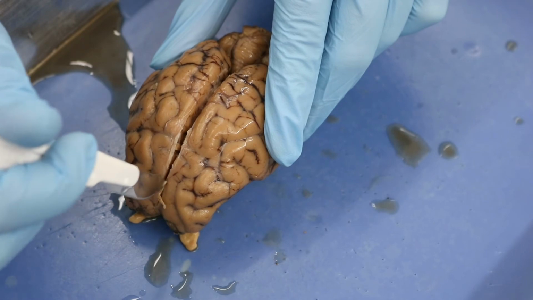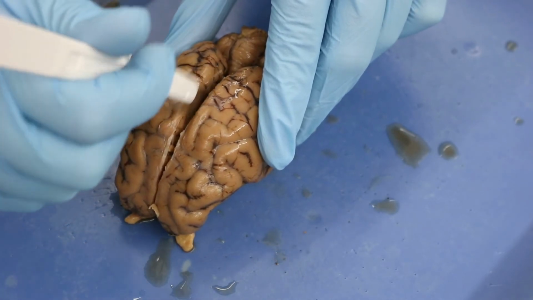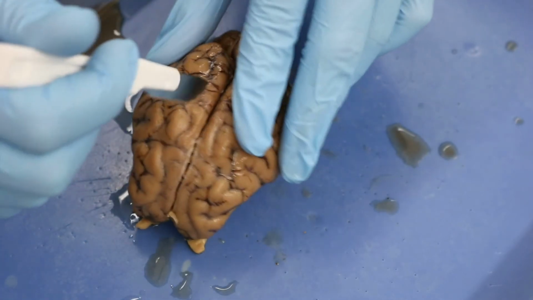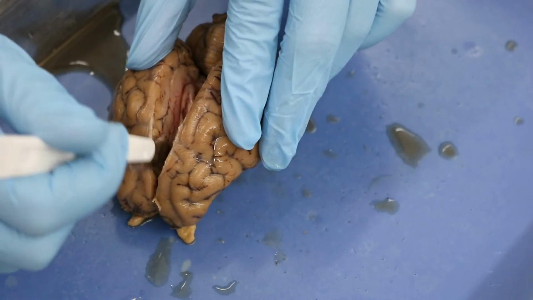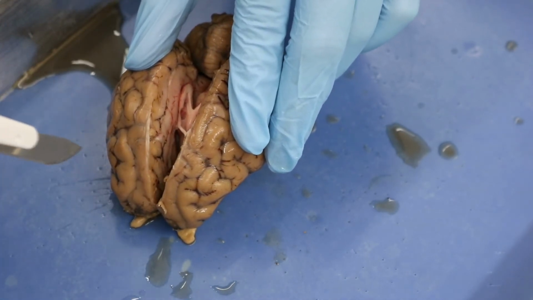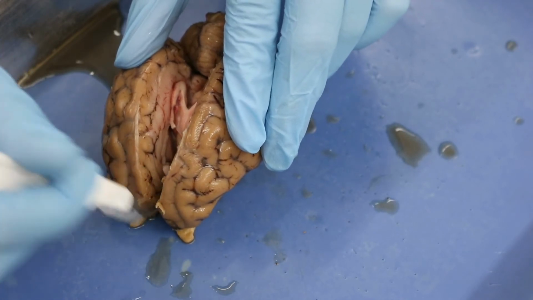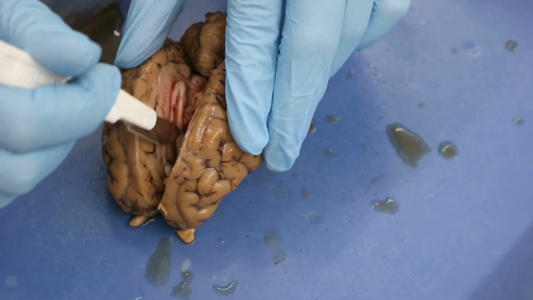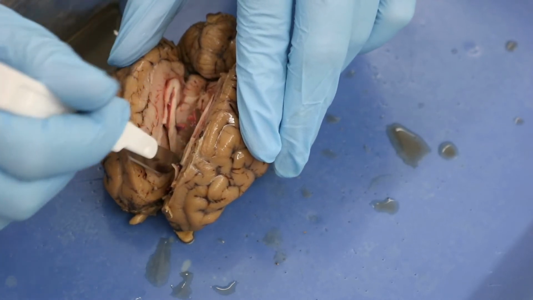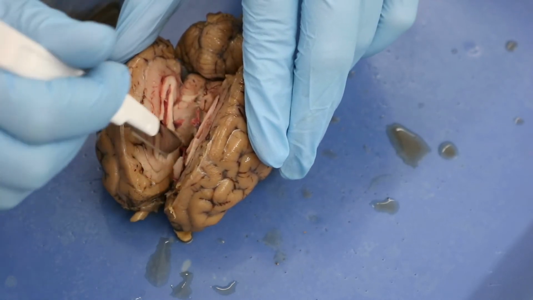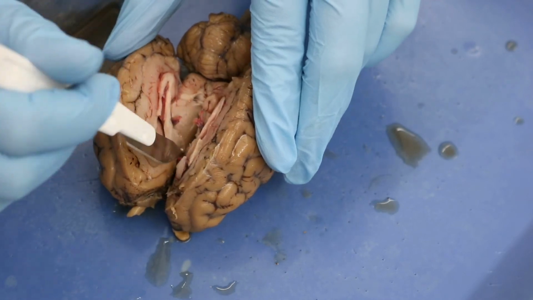Small, smooth cuts, okay? And then we're just going to keep cutting deeper and deeper with our small, smooth cuts, and you can see that I'm putting traction on it as I'm doing that so that it slowly opens up. Small cuts all the way across.